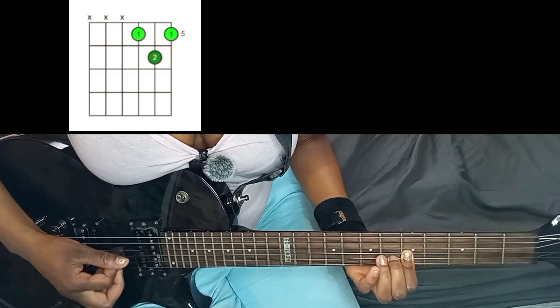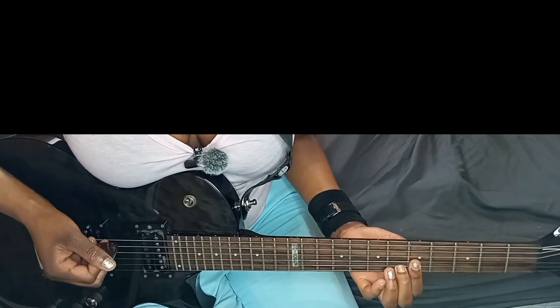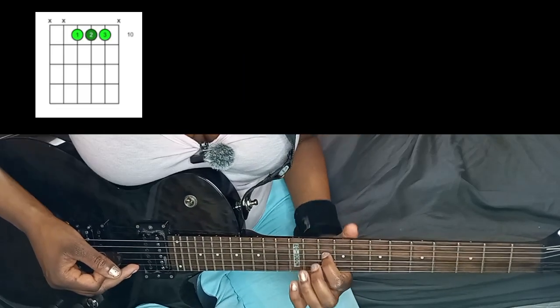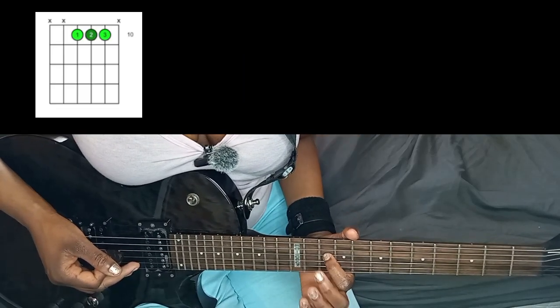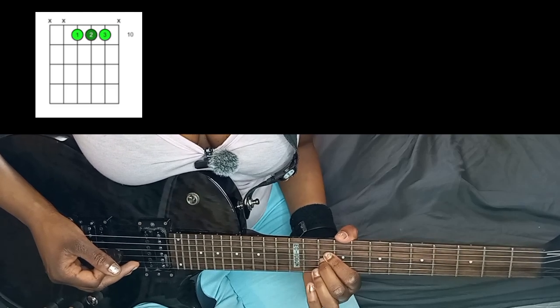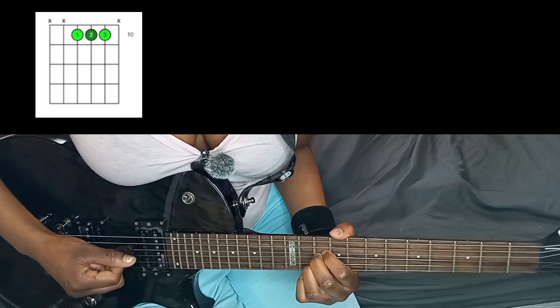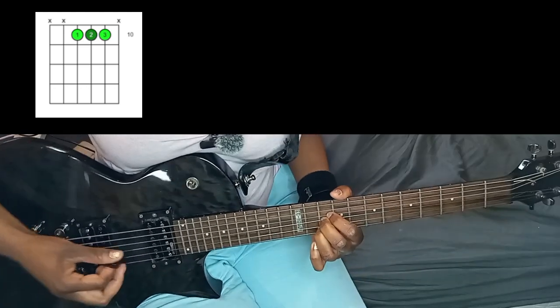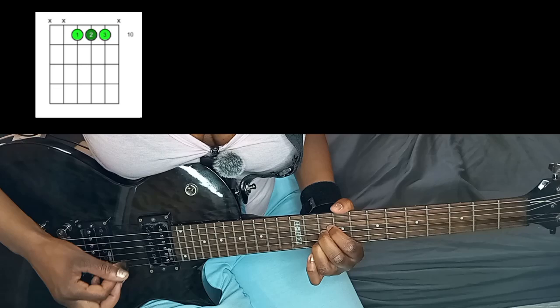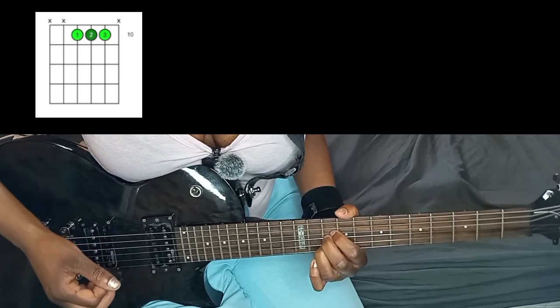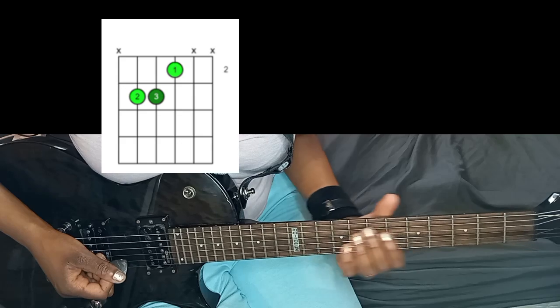Okay. Now the next one, which is number 4. So your first finger goes on the 10th fret, 4th string. Your second finger, 10th fret, 3rd string. And then your third finger on the 10th fret, 2nd string. Play it. 1, 2, 3.